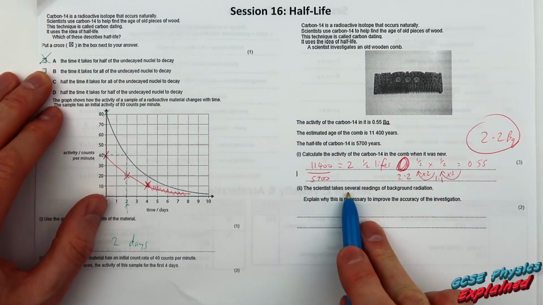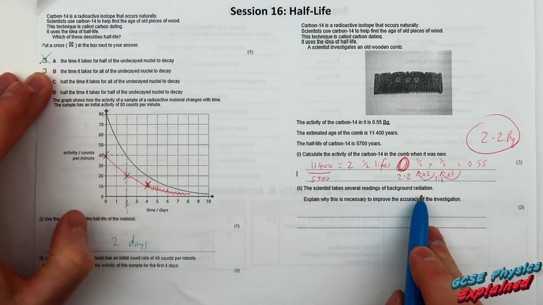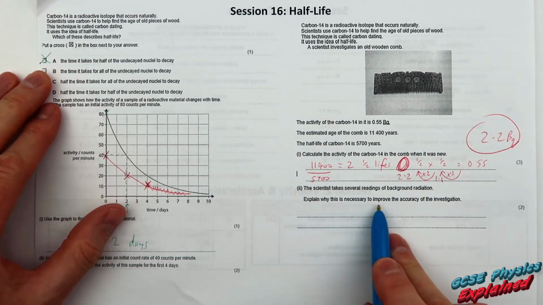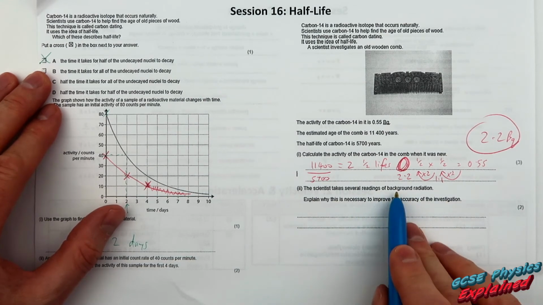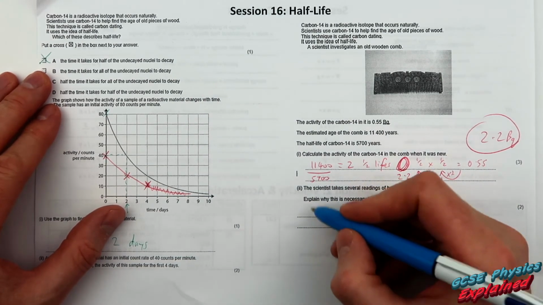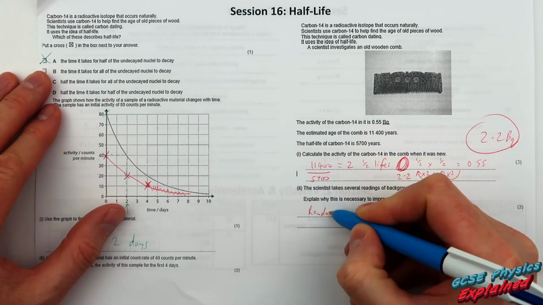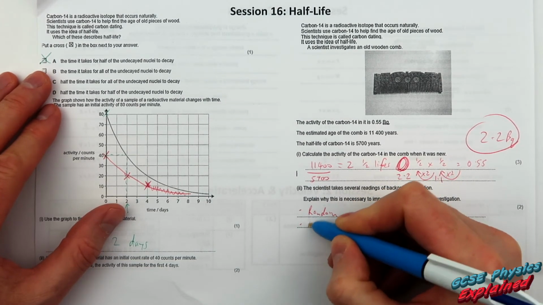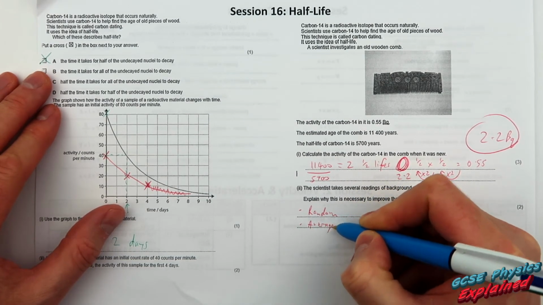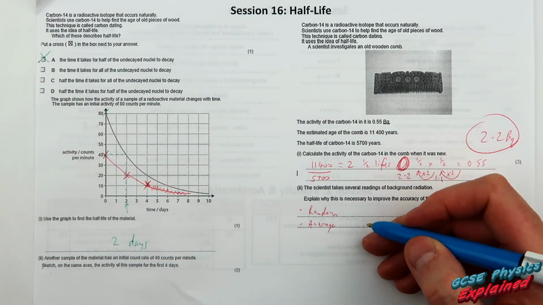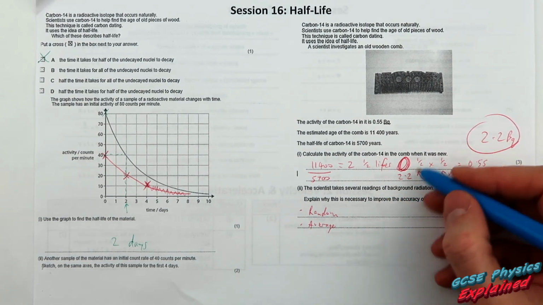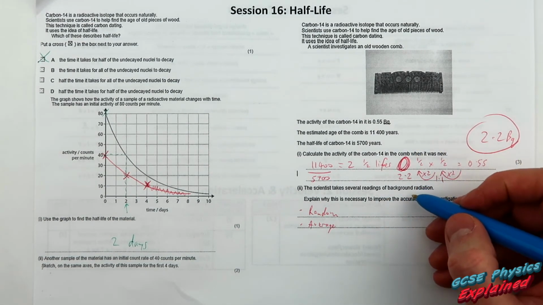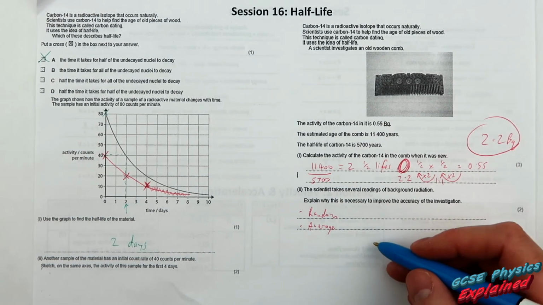The scientist takes several readings of background radiation. Explain why this is necessary to improve the accuracy of the investigation. Well, background radiation is random. So if we measure it a few times, we can take an average, and that will help us to find out what the activity of the comb is.